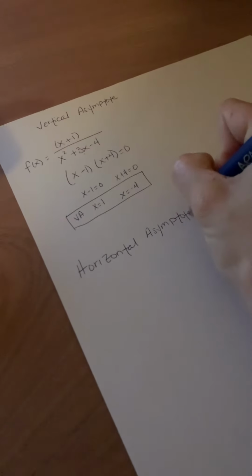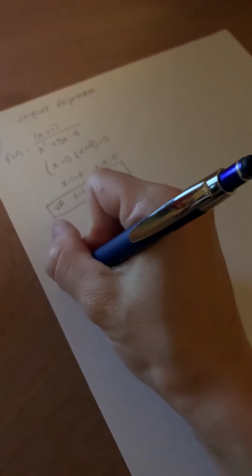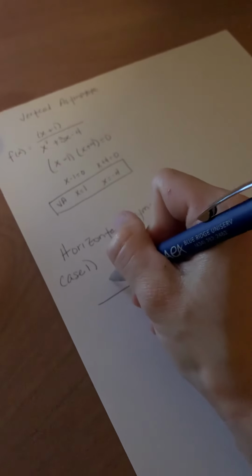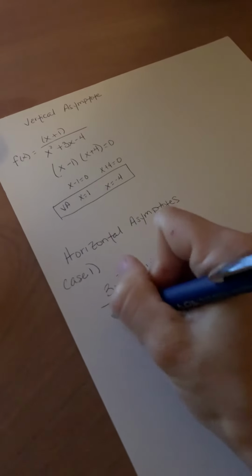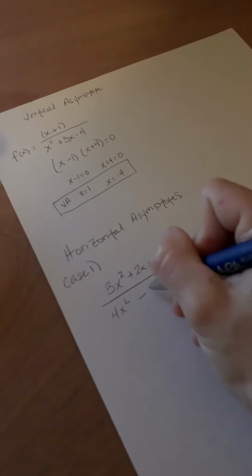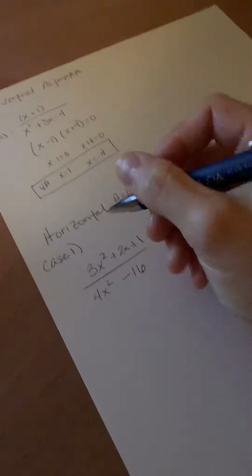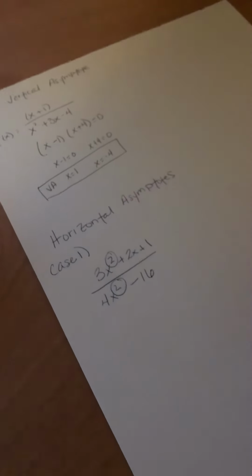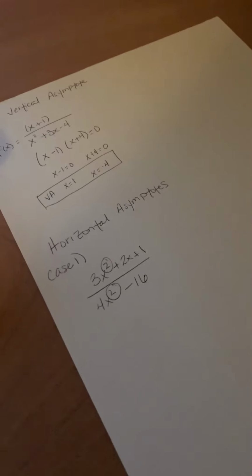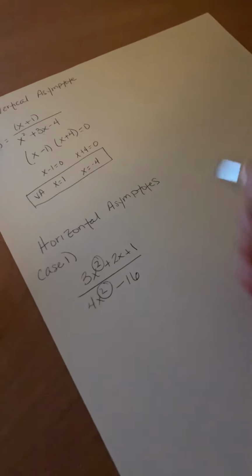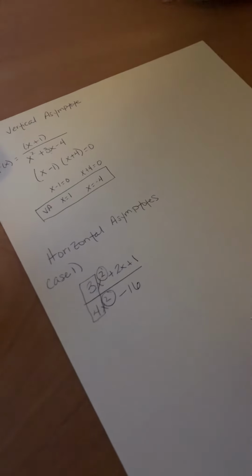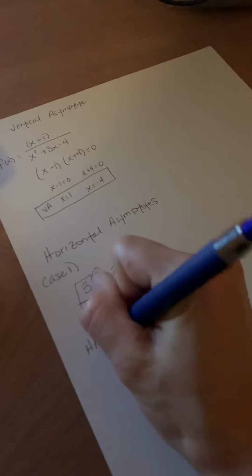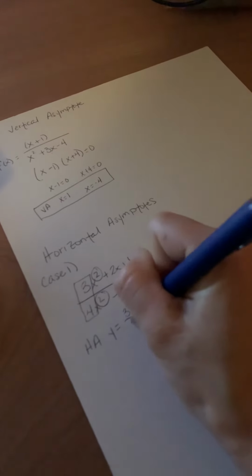That is a rule where you need to find the three cases. So, case 1. If my powers are the same on top and bottom, so I have 3x squared plus 2x plus 1 over 4x squared minus 16. X squared and x squared, so the degree or the highest power of each function in the numerator and the denominator is 2, so I will divide the leading coefficients. Remember, coefficient is the big number in front. So my horizontal asymptote would be y equals 3 over 4.